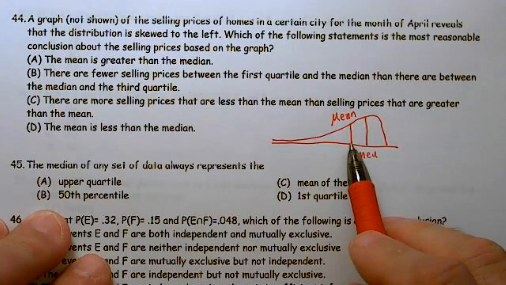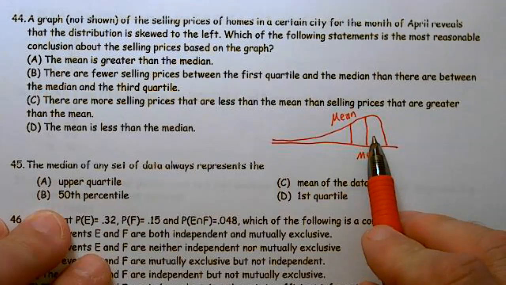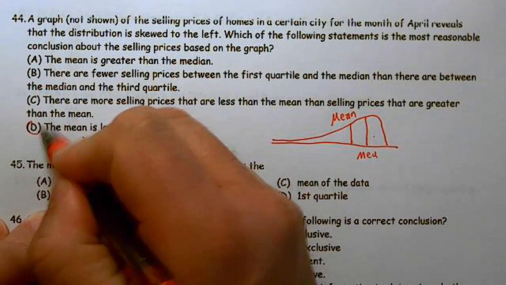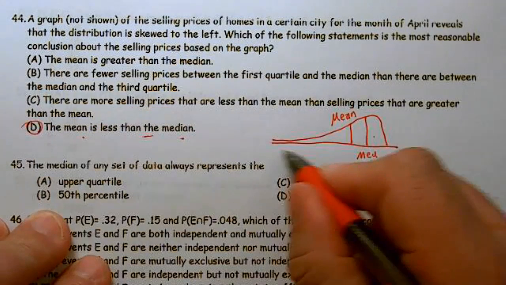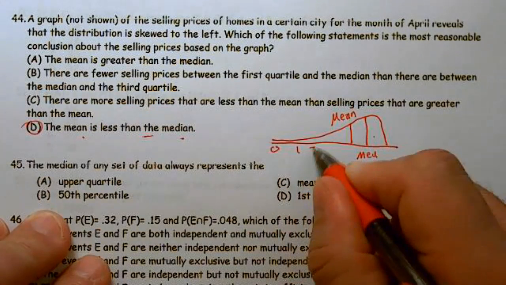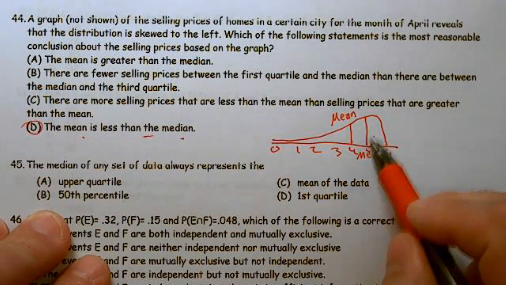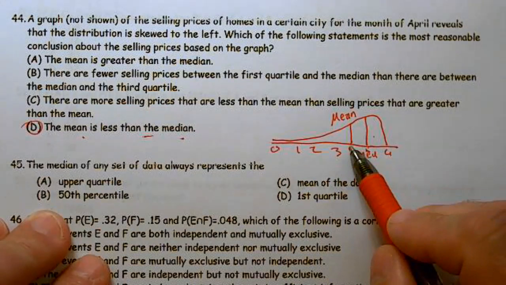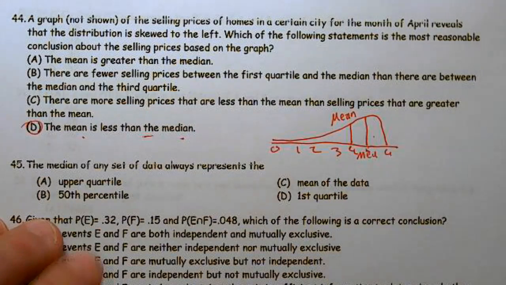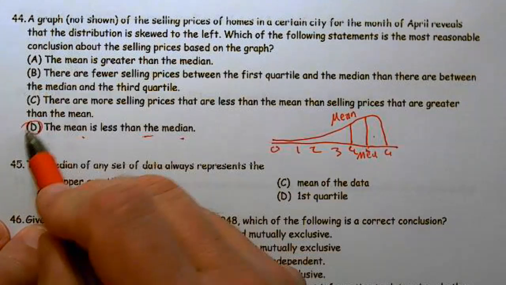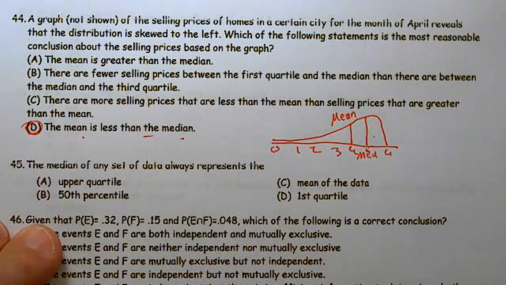So therefore the mean is less than the median, all right? And the mean is less than the median. You're like, well, how did you know this? I said, this is basically a number line here. So if this is 0, 1, 2, 3, 4, 5, 6, it's like, oh, if we had a median of 5, the mean could be 4. But basically we don't know exactly what it is. We just know that because it's stretched to the left, the mean is less than the median. Number 45. Oh, so for 44, that's our answer.